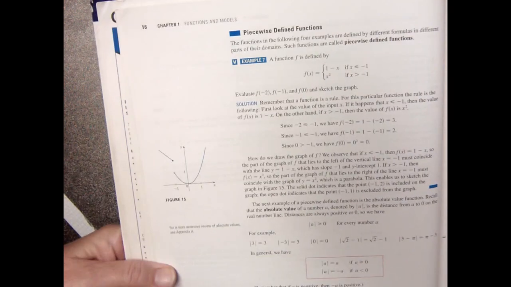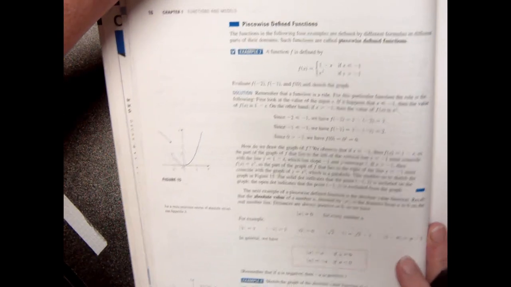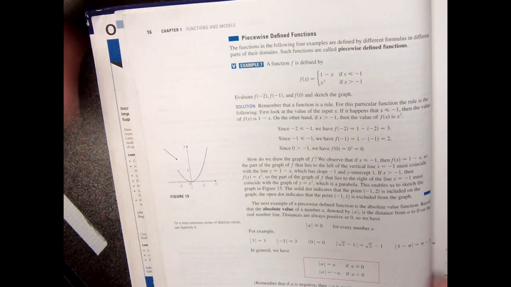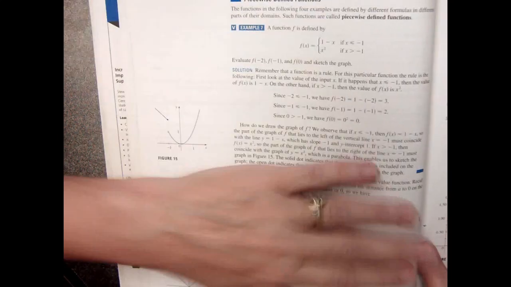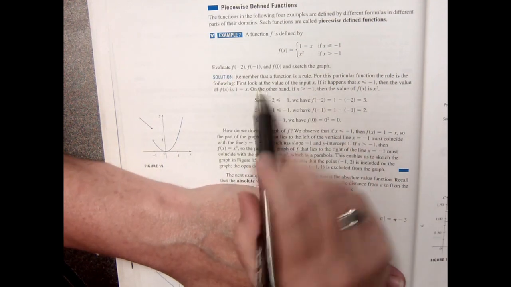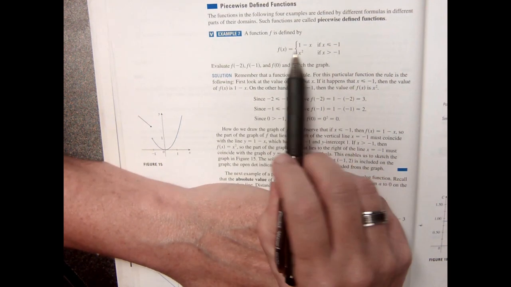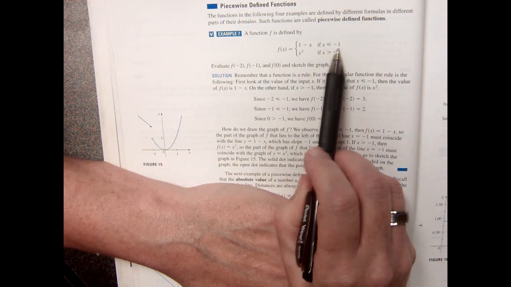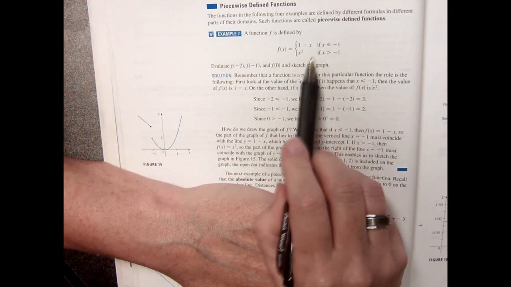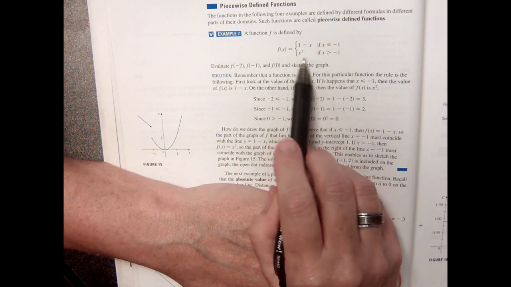Okay, now we're going to go back to the book. Going to look at example 7, defining a piecewise function. Now a piecewise function is exactly that. It's broken into pieces. So for one part of the domain, it follows one expression, and for another part of the domain, it follows another expression.